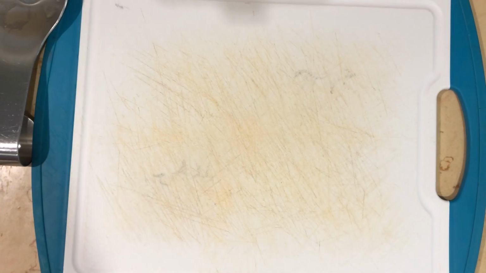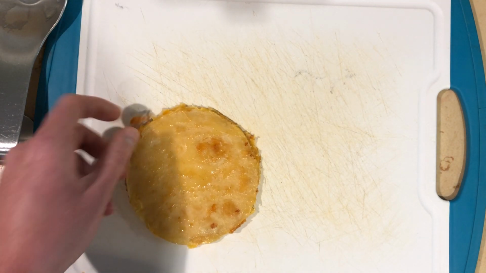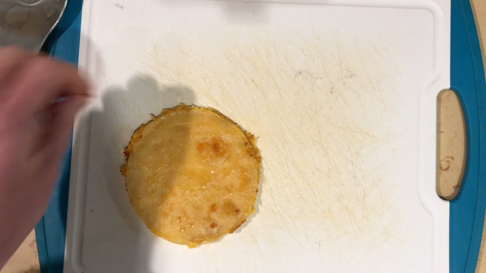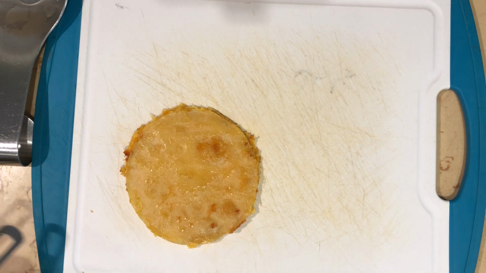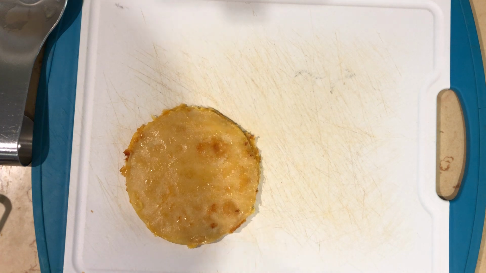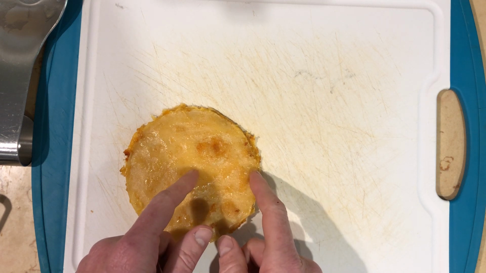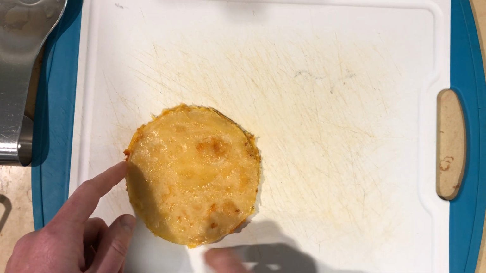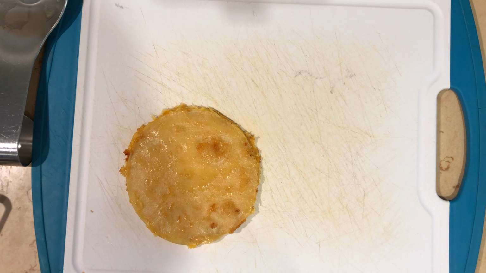Hello, hello. This is a quesadilla. It's round and it's got lots of things that round objects have. For example, it has a radius, it has a diameter, it has a circumference, and it has an area.